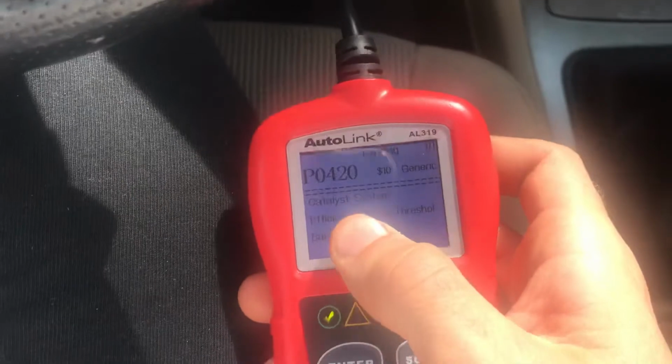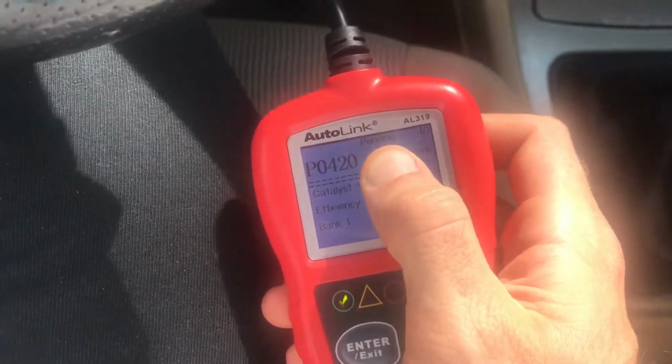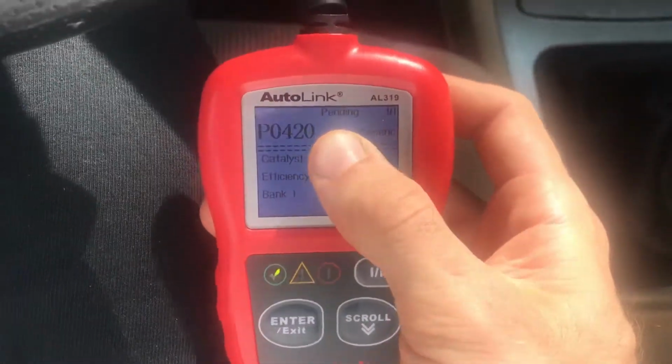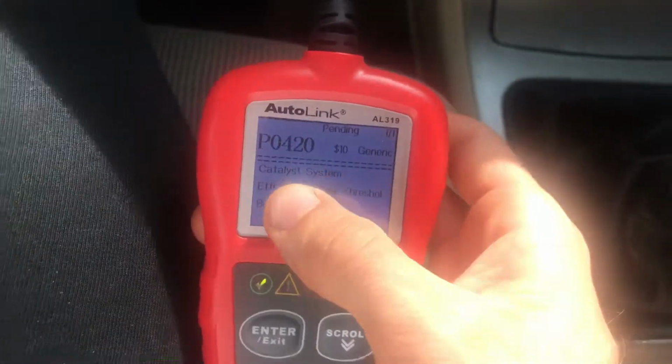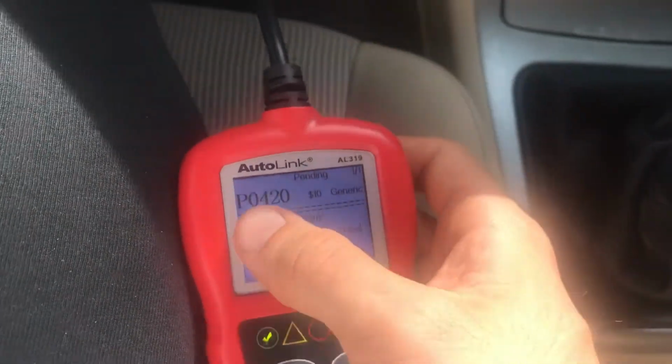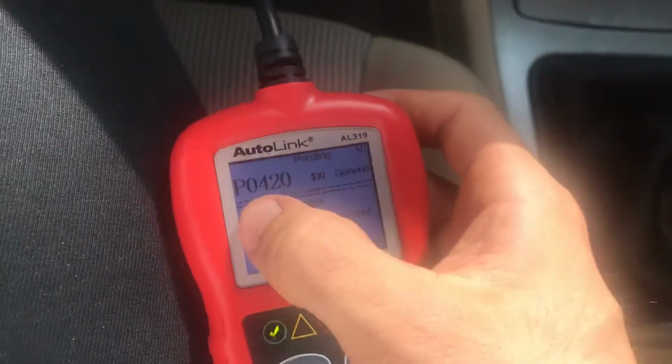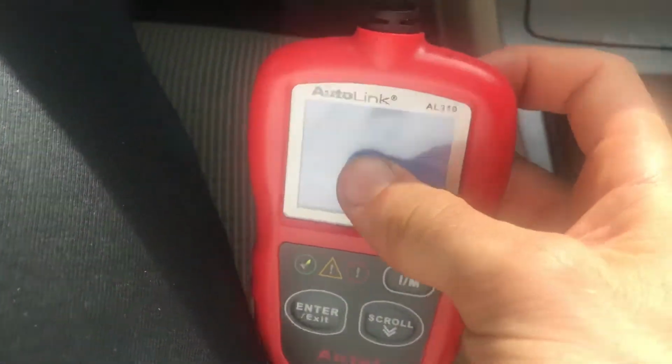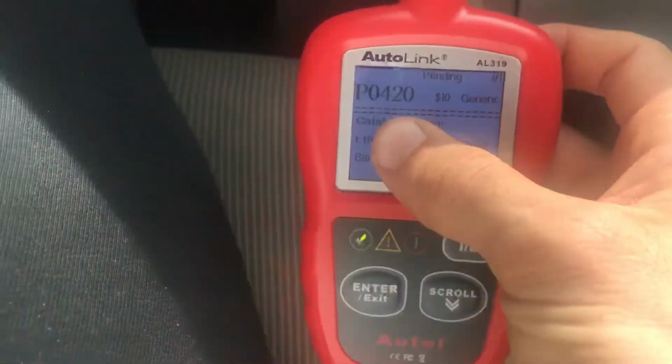And this is a fault that is currently pending, so it is about to be hard logged, and unfortunately that means that this car is not going to be able to pass smog. So in the great state of California, you've got to get this thing fixed, and I think a lot of states also require you to have no engine air codes to actually pass the smog test.